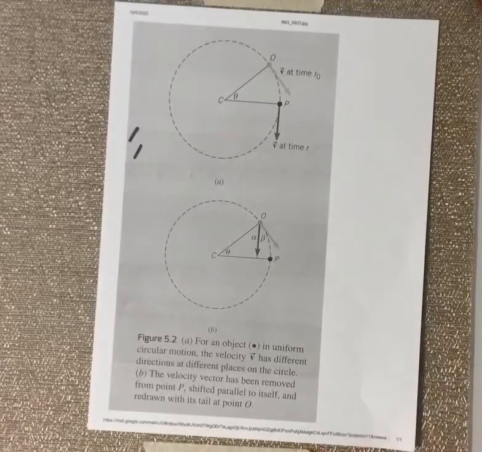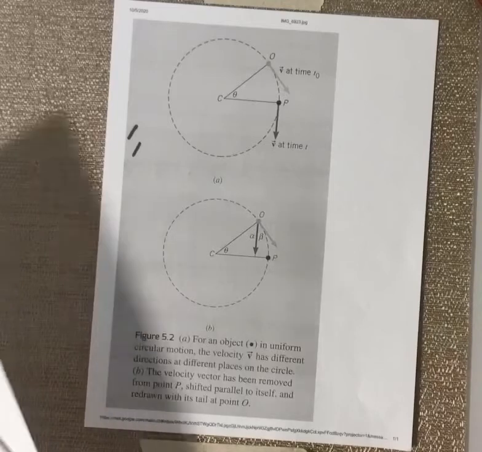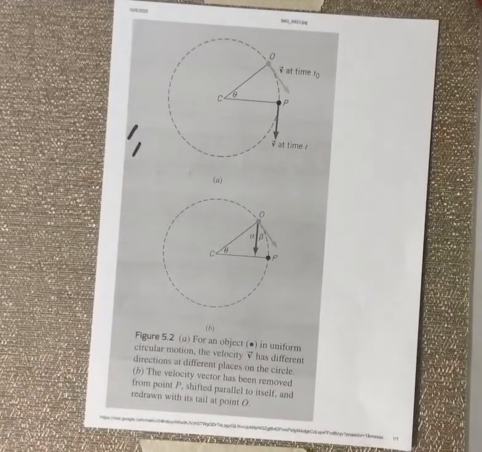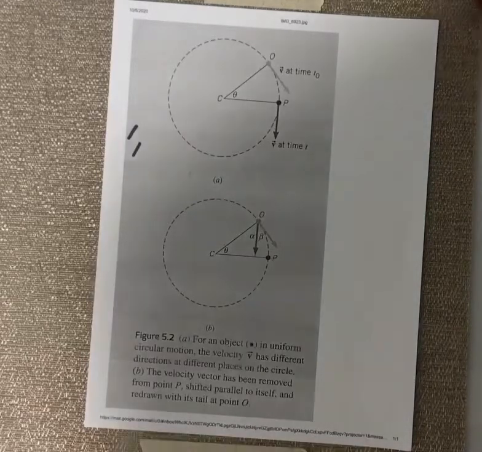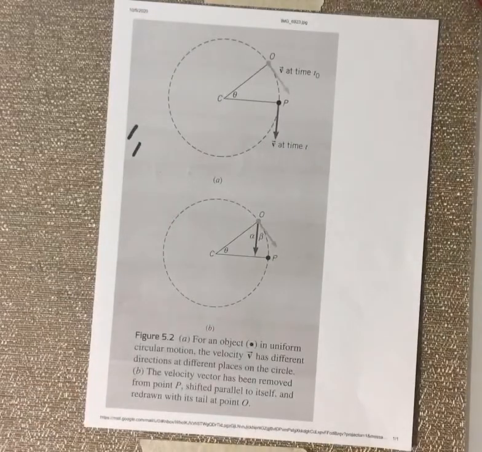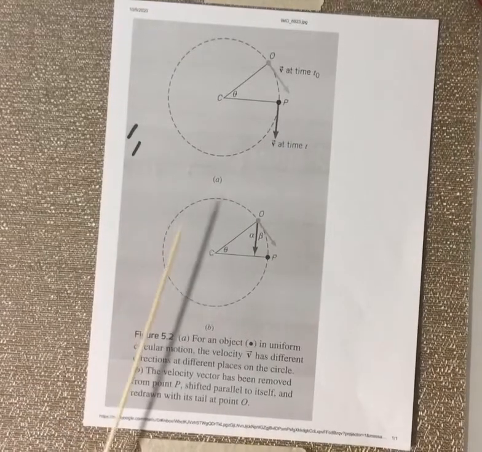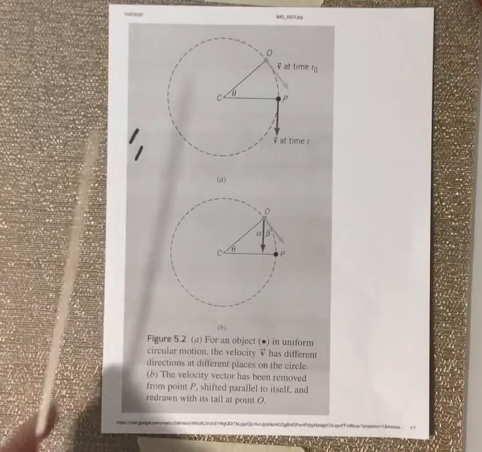Now look at this picture, which is figure number 2 in that page. That's the beginning page of section 2. Okay, look at this.